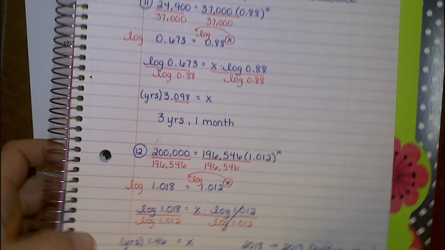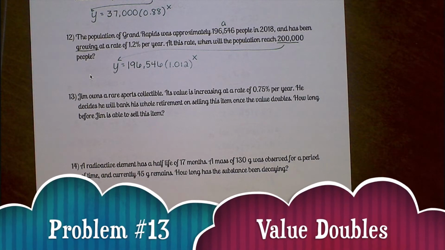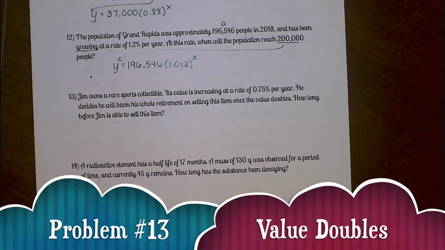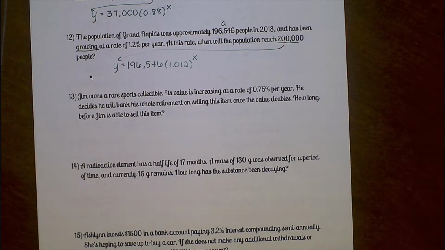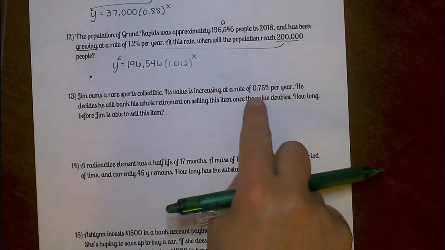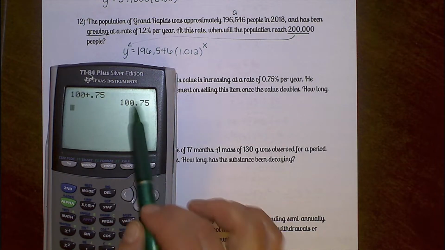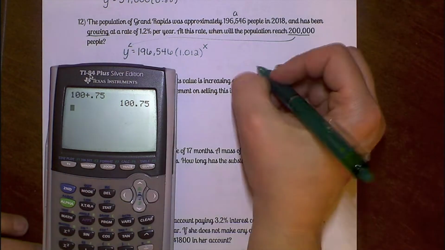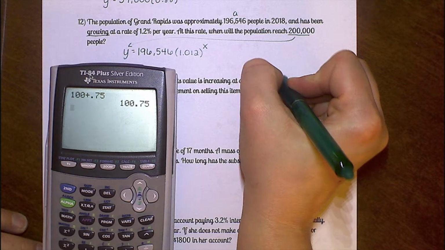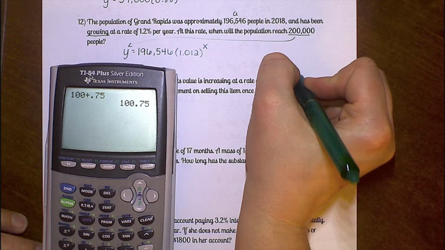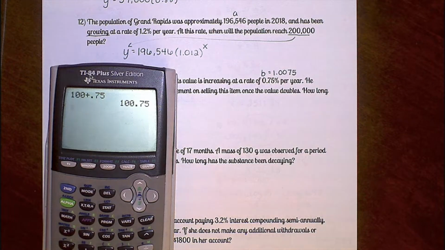Okay, let's keep going. Number 13. Okay, so number 13 is a good one. It says Jim owns a rare sports collectible. Its value is increasing at a rate of 0.75% per year. So there's my B value, right? And again, if you need to, you can do 100 plus 0.75. So you can see that decimal there. Then I'm going to slide my decimal point over. And so this means I'm going to use a B value of 1.0075. That one's going to be a tough one. Okay, B value is 1.0075.